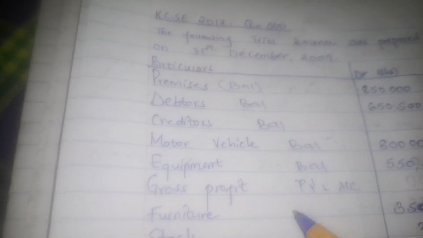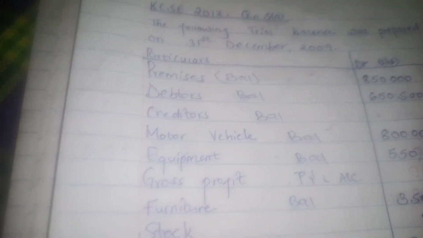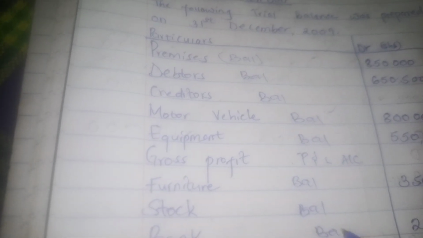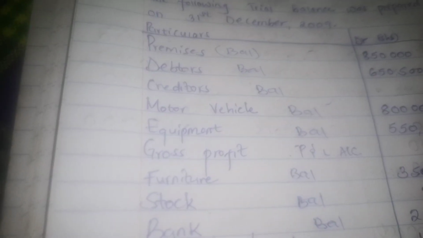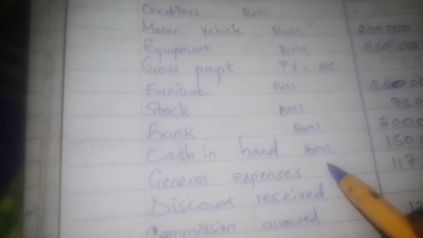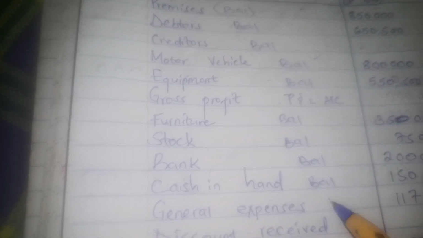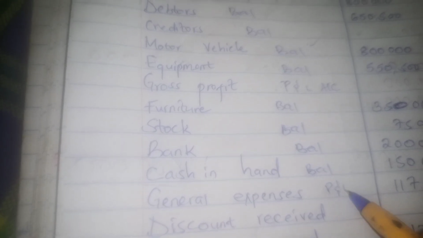Then furniture, this one goes to the balance sheet. Stock, balance sheet. Bank also is balance sheet. Cash in hand, that's an item for the balance sheet. General expenses, learners, this is profit and loss account.